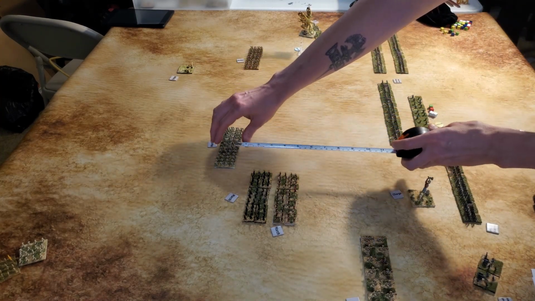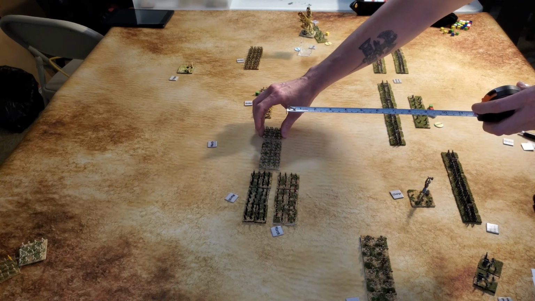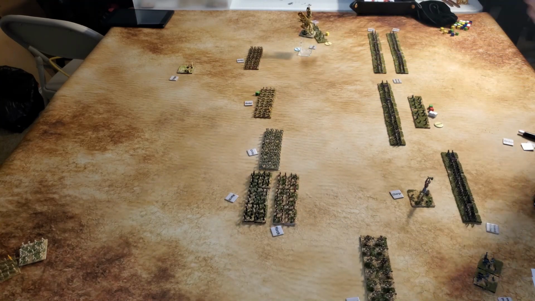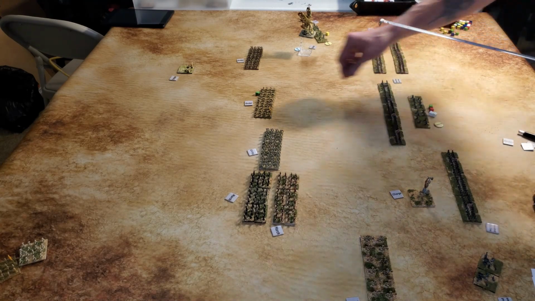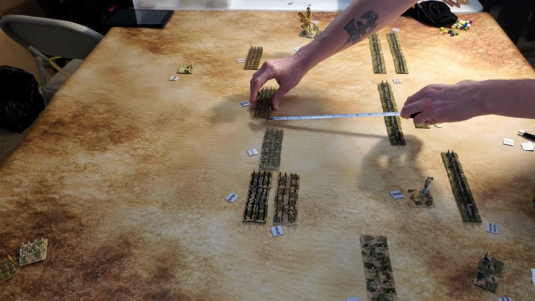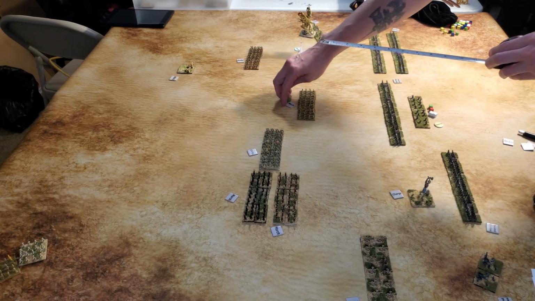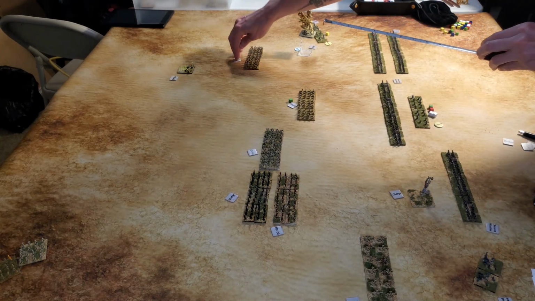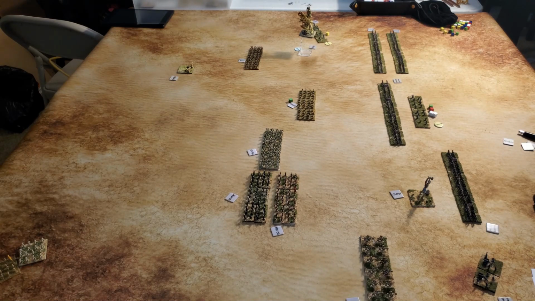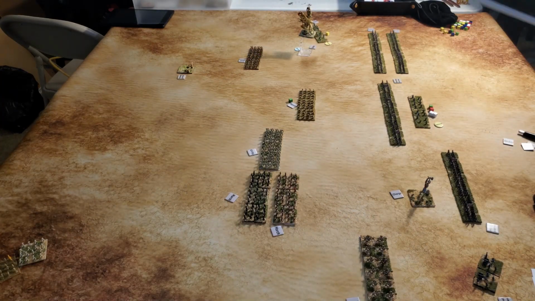Our skeletal archers are going to move up a bit. They drove off those skirmishers they were shooting at. Second missiles here. Our infantry will continue moving forward. Or skeletal warriors, rather, I guess I should say. Second missiles here. First missiles on those archers. There are no more Confederates to activate. Second missiles on that catapult.